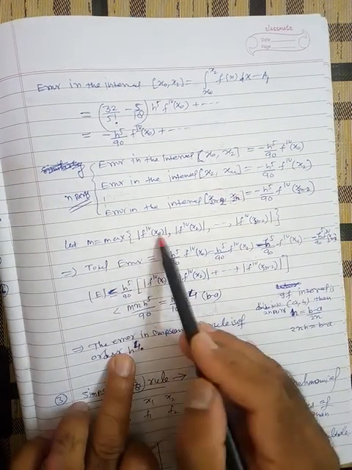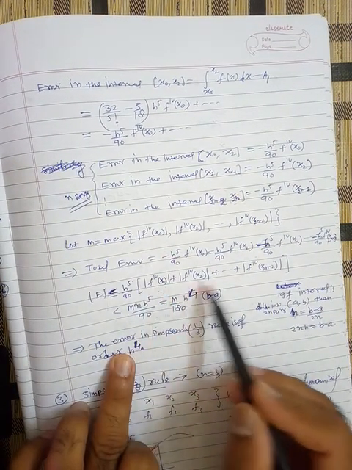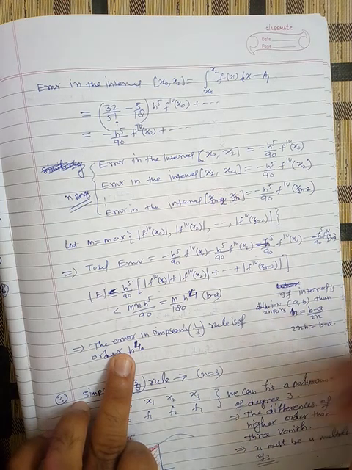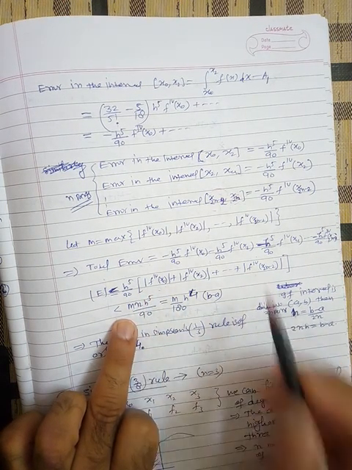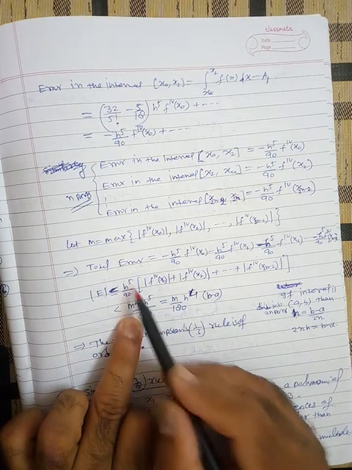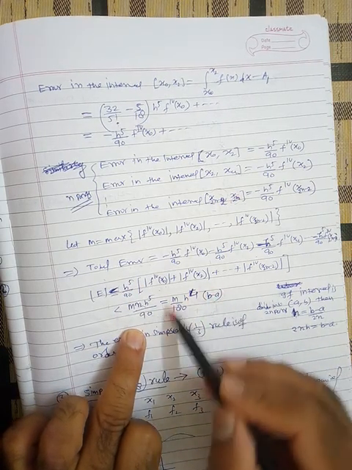But this is, we have assumed that maximum of m. So m, how many times? M times, n times. So m into n times. So mn h raised to the power 5 by 90. So we are simplifying this.